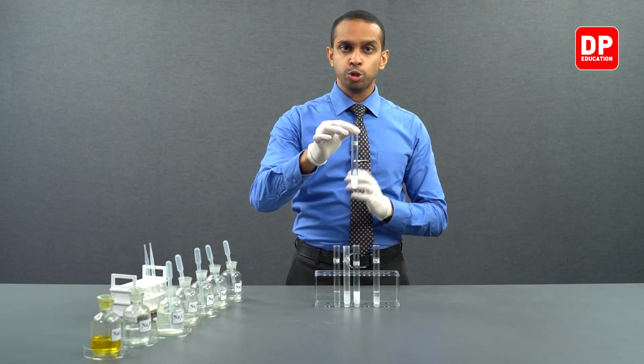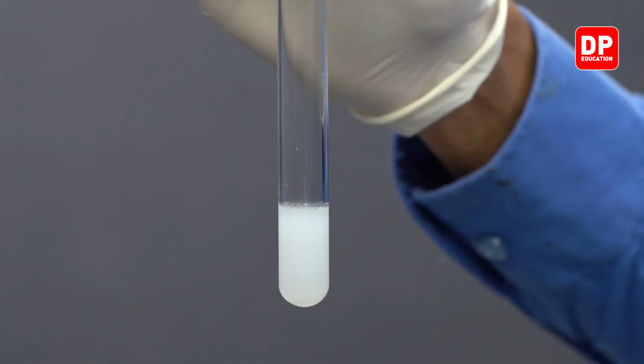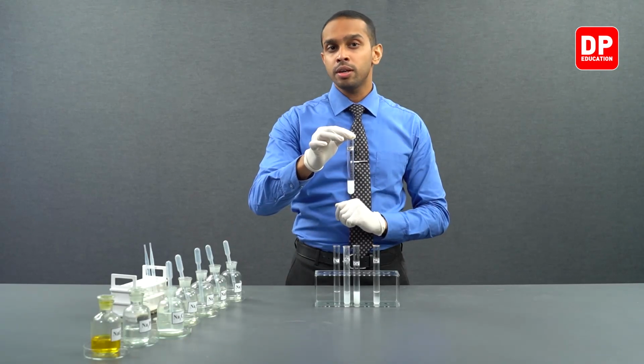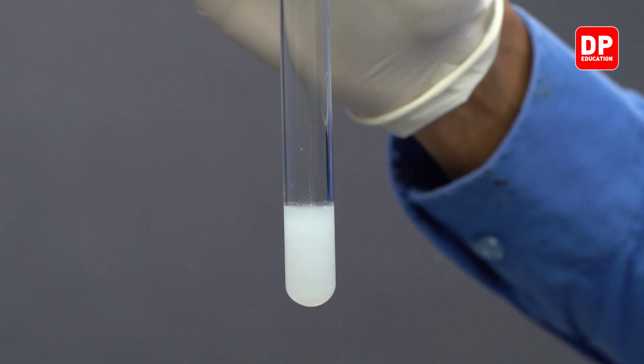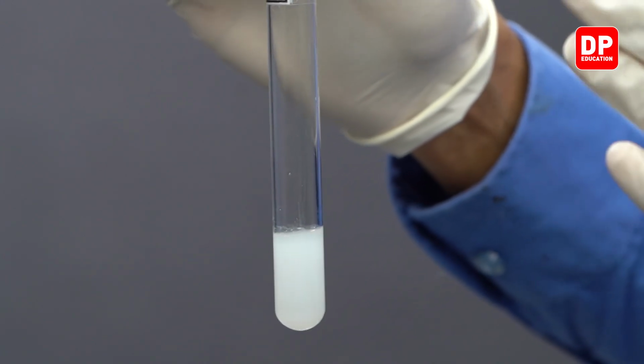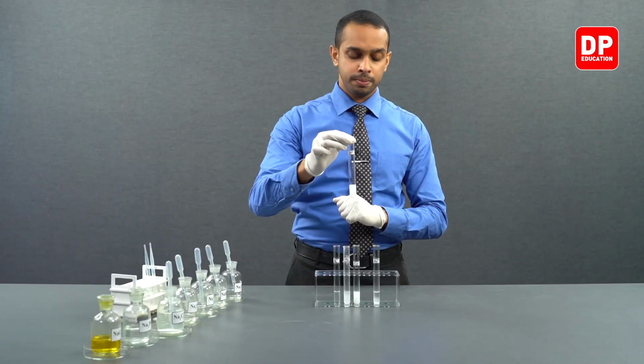Then we moved on to strontium 2+ aqueous ion solution, reacted it with sodium oxalate, formed strontium oxalate, a white color water insoluble precipitate.